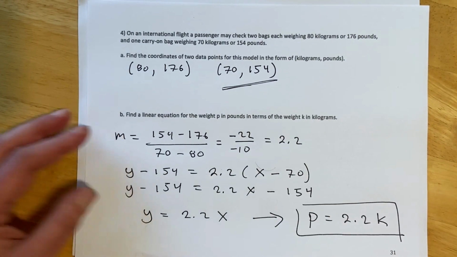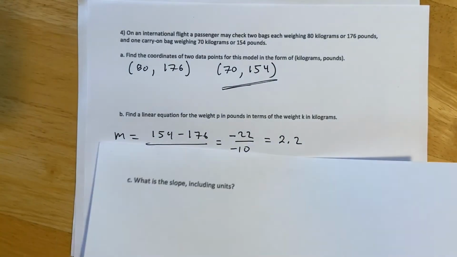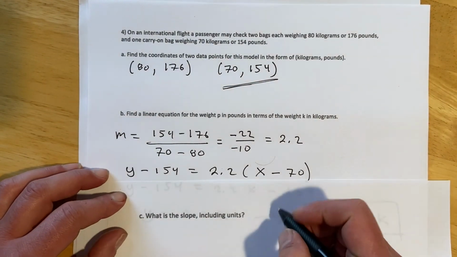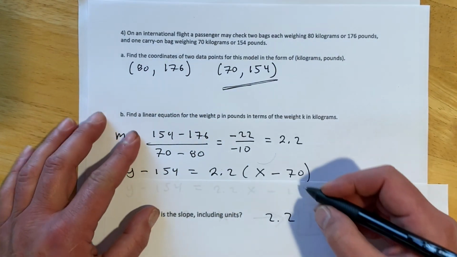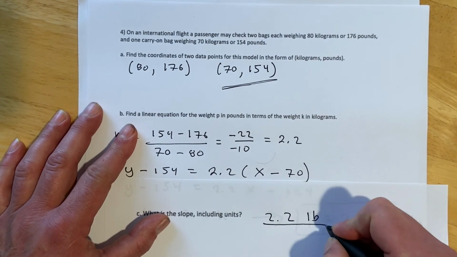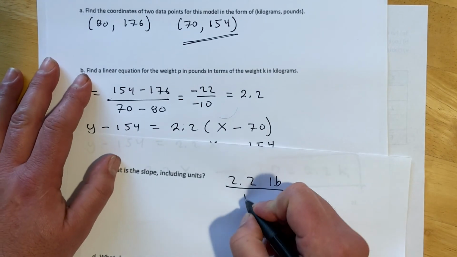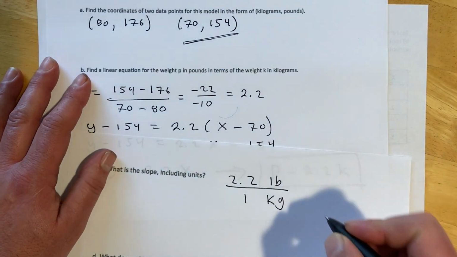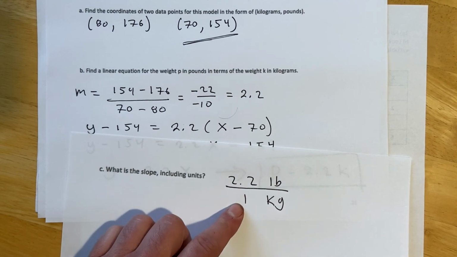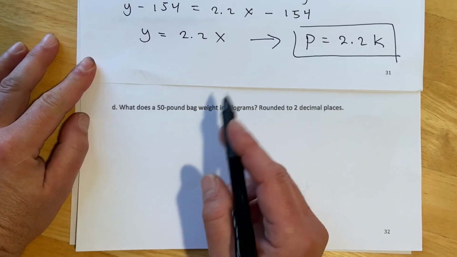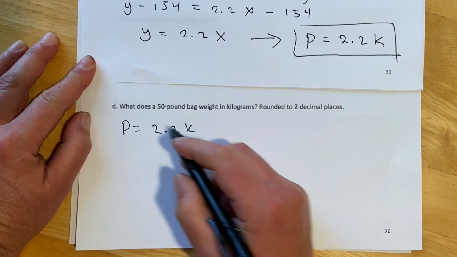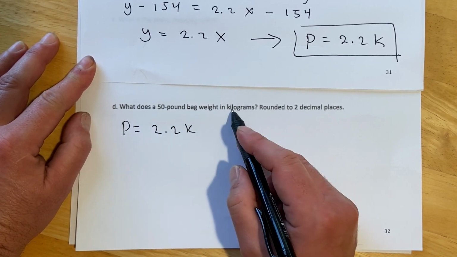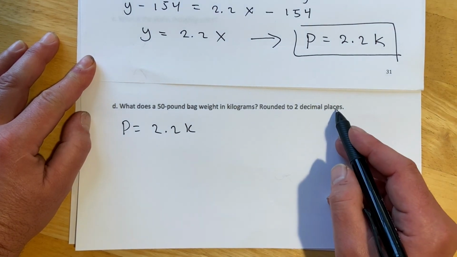Sorry about that. And then the last 2 pieces of it are what are the slope, including units. So that was 2.2. And the 22, that was the pounds. And the 70 and the 80, that was the kilograms. So it is 2.2 pounds for every kilogram. Okay, and then for part D, we have P equals 2.2 K. And we're asked, what does a 50-pound bag weigh in kilograms, round to 2 decimal places?